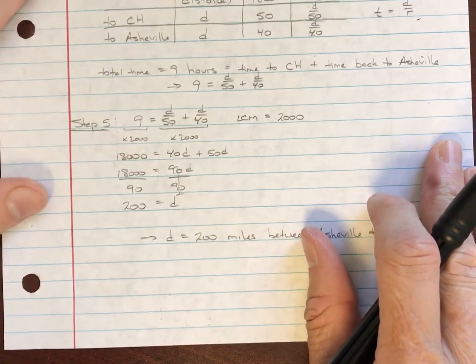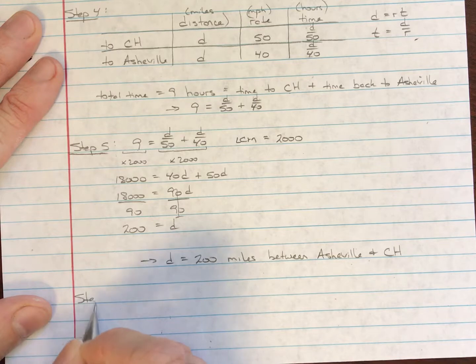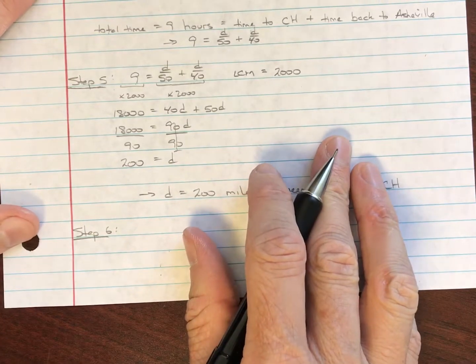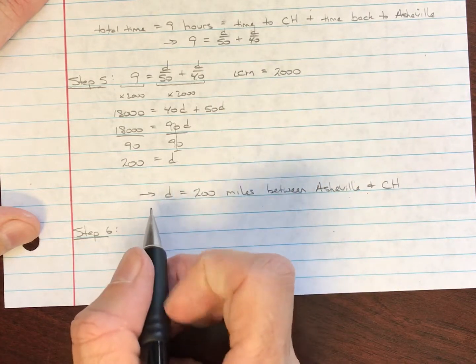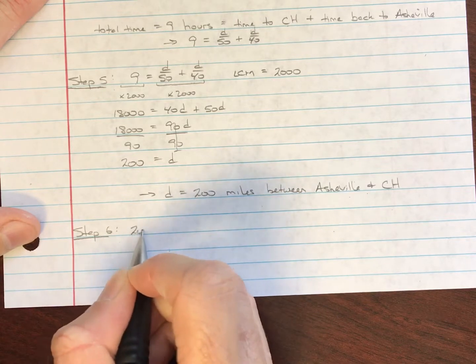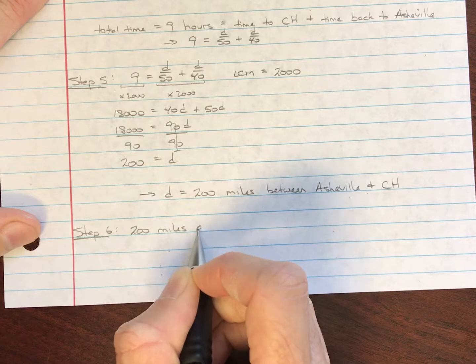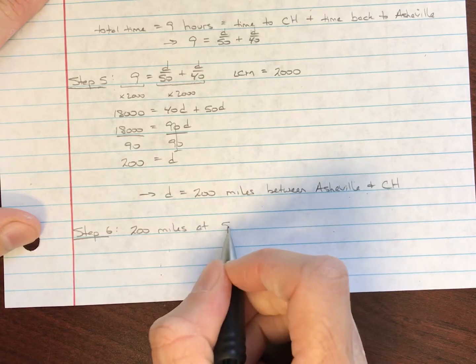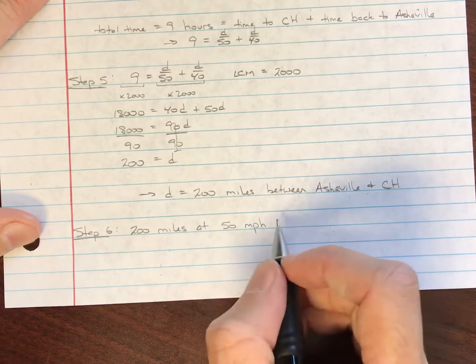Okay, so now let's do a quick check here. Step 6. We know that our total time is 9 hours. Well, 200 miles at 50 miles per hour, that's going to Chapel Hill.